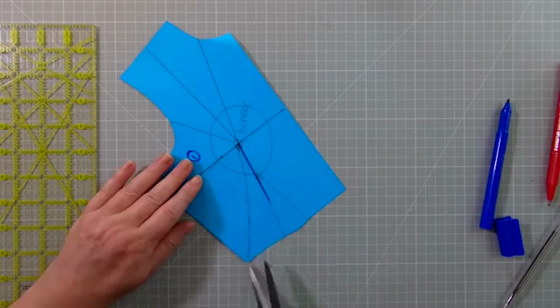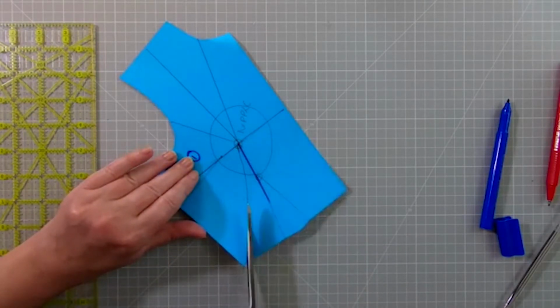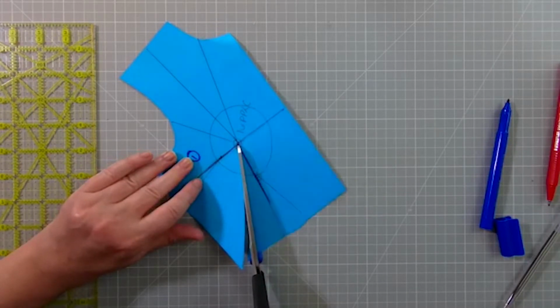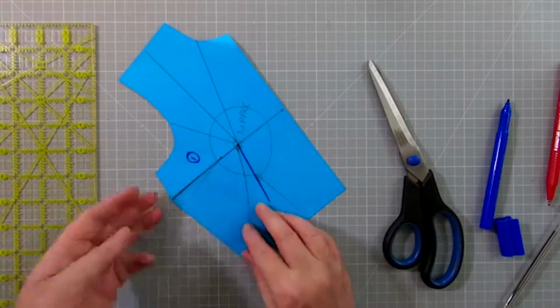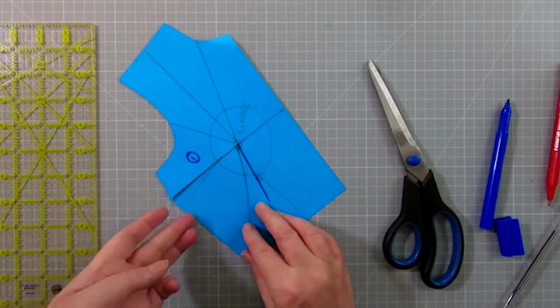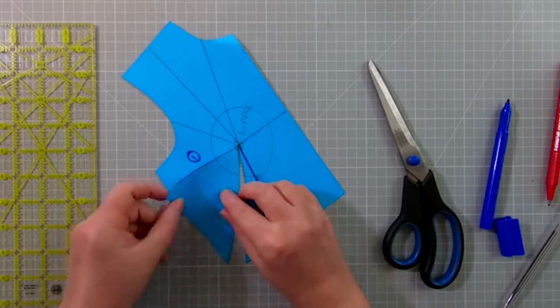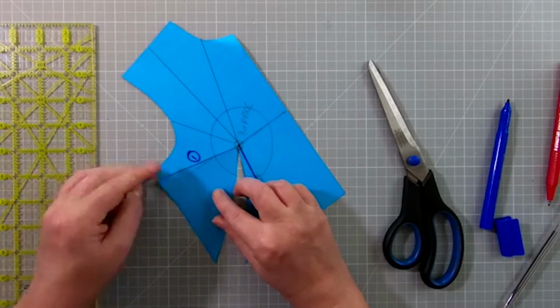And now I'm going to cut the line that I want to open the shaping into and leave a little hinge. And then what I need to do is to lift up this little section, and I'm going to rotate it so that the original dart leg lines are on top of each other.